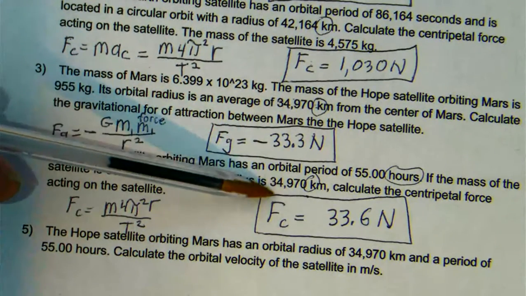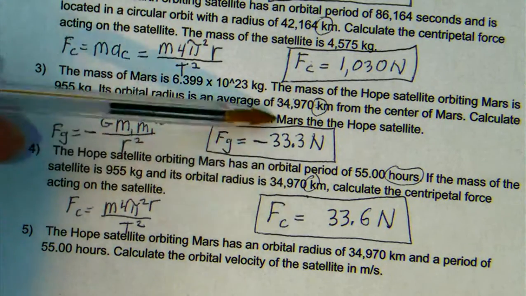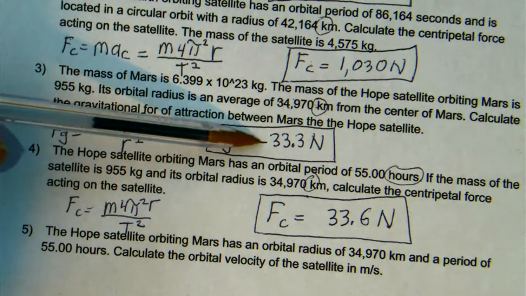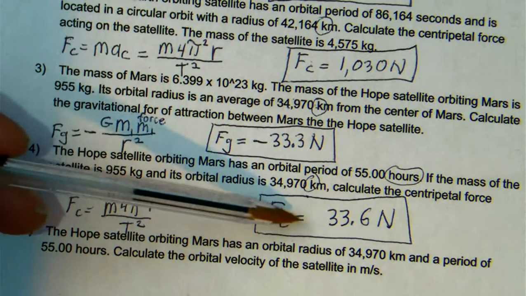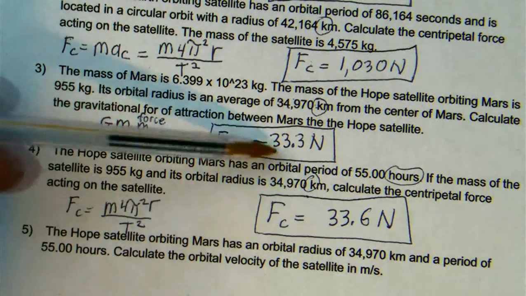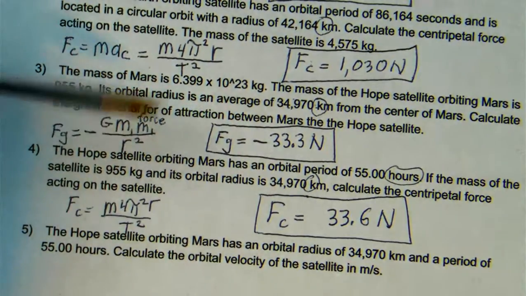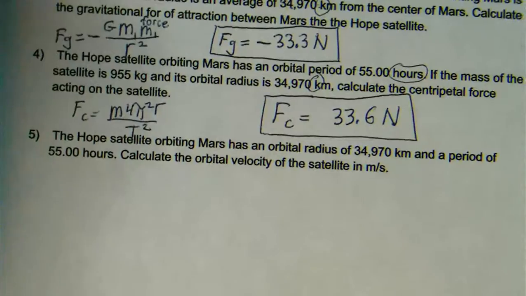Same result if you look at these two numbers. The gravitational force of attraction between two objects, one orbiting the other, is not coincidentally equal to the centripetal force needed to keep one object in orbit around the other. All right, so number 5, the last question.